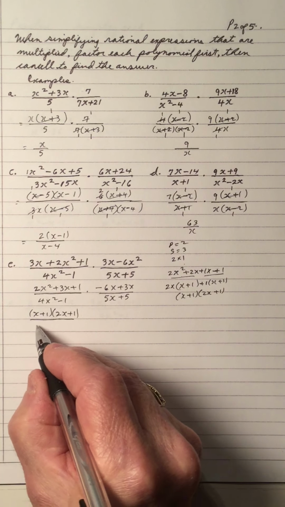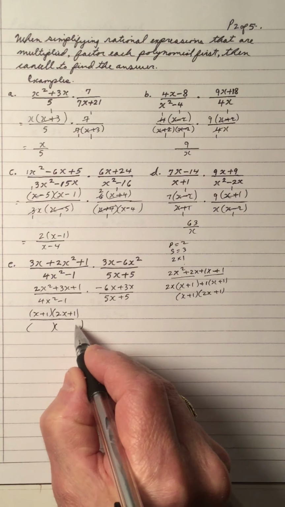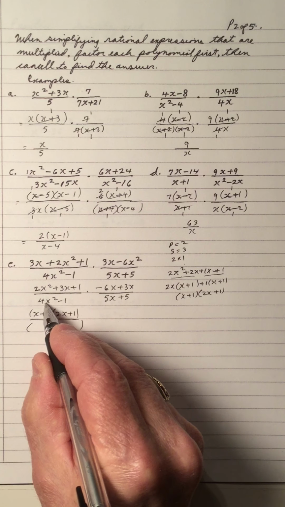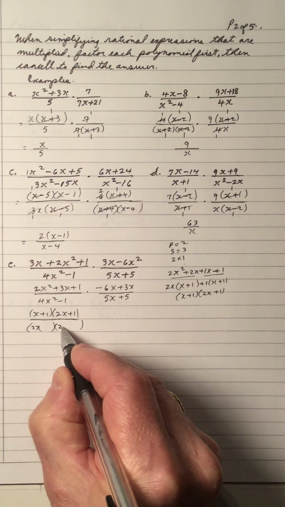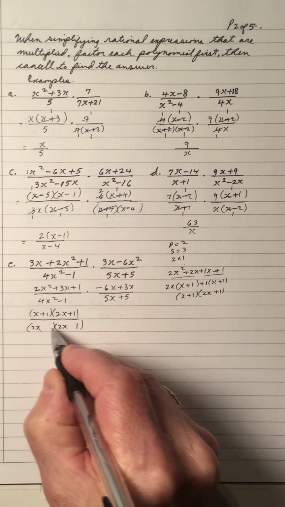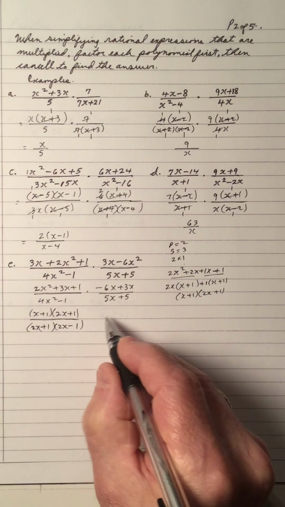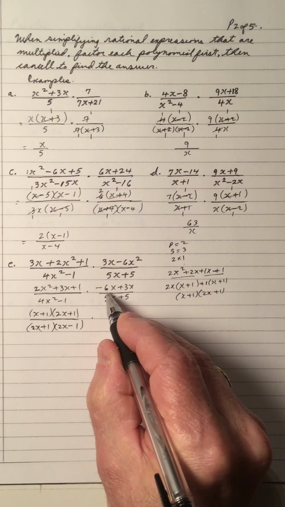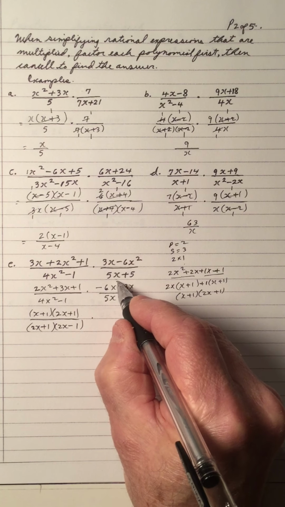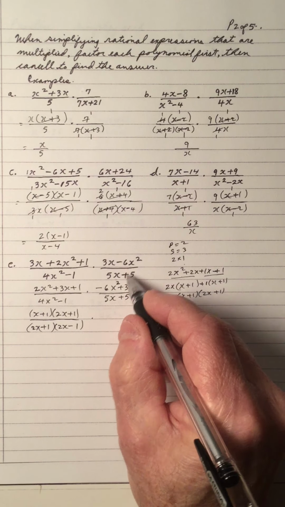And 4x squared minus 1 is the difference of two squares, because that's a 2x times 2x. And 1 is a 1 times 1, and I got a plus 1 minus 1. And this is descending order. Oh, I left off the square there. Just happened to notice it.